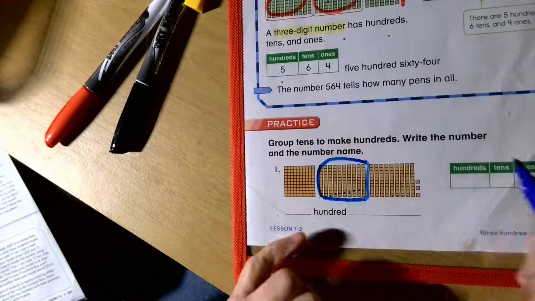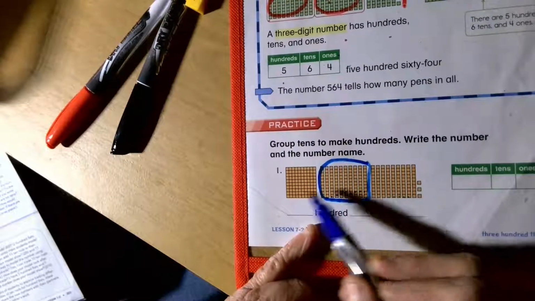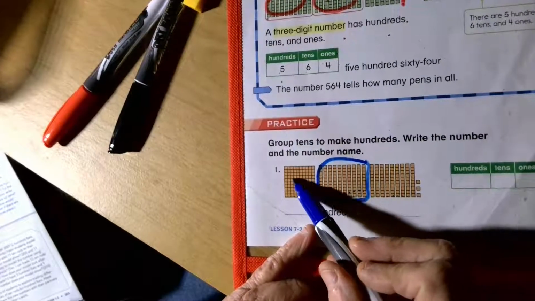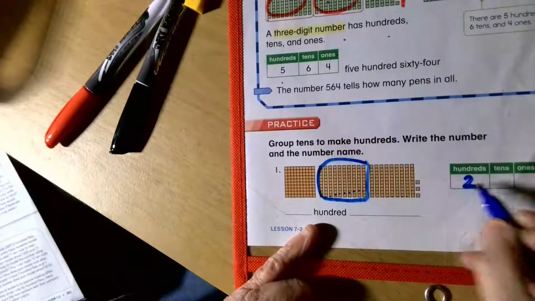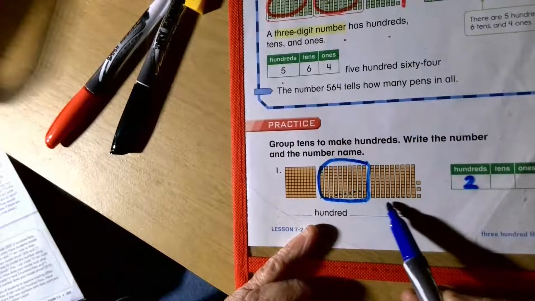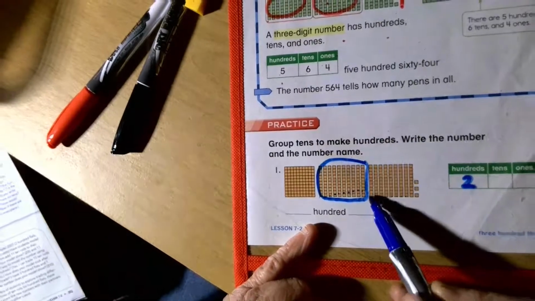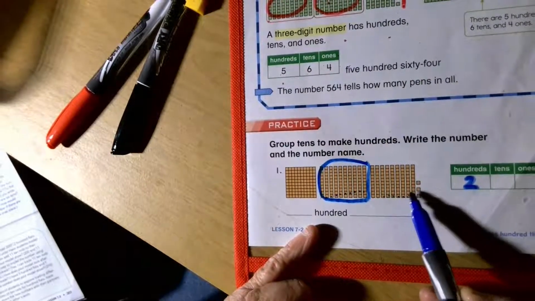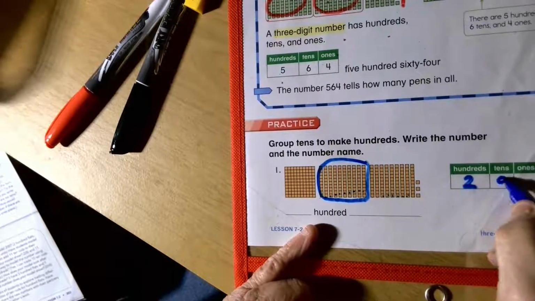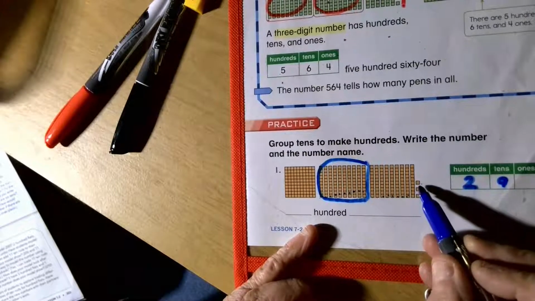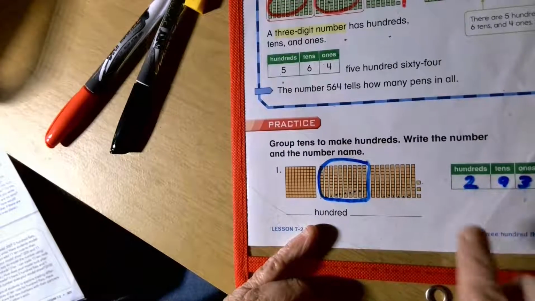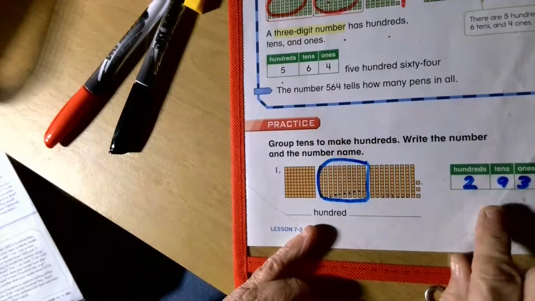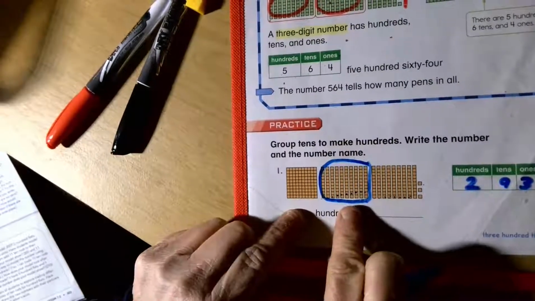So now over here we have how many hundreds again? How many groups of 100? 1, 2. So we have 2 hundreds. How many leftover tens? Remember, 1, 2, 3, 4, 5, 6, 7, 8, 9. So we have 9 tens. And how many single ones? 1, 2, 3. So we have the number 293. We have 2 groups of 100.